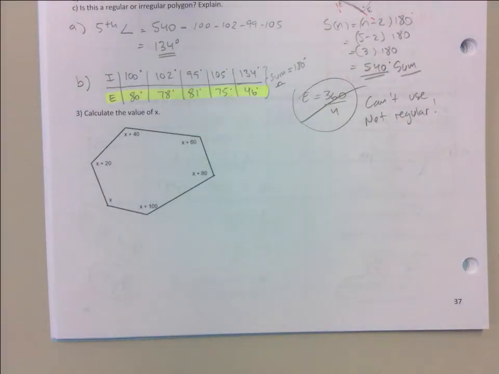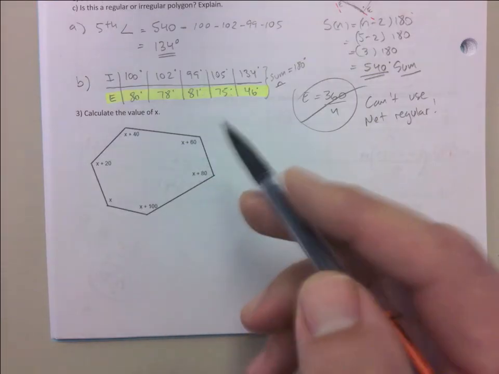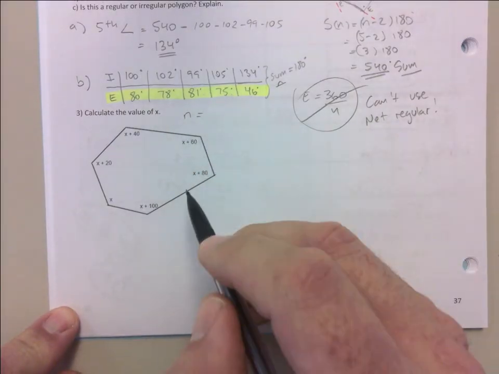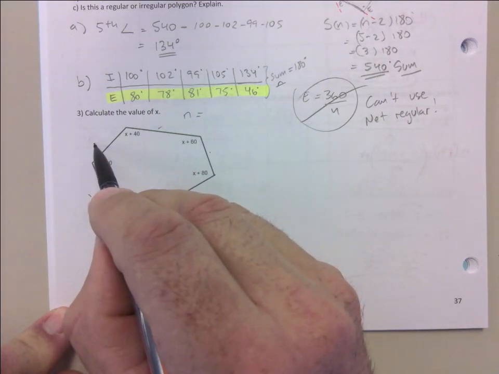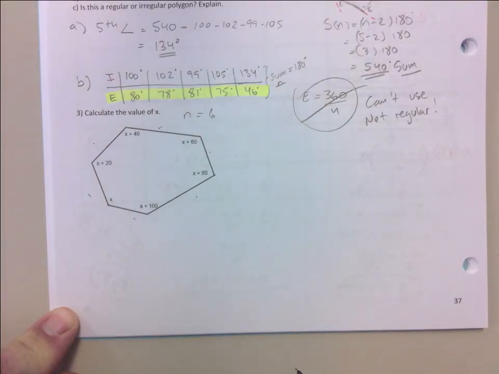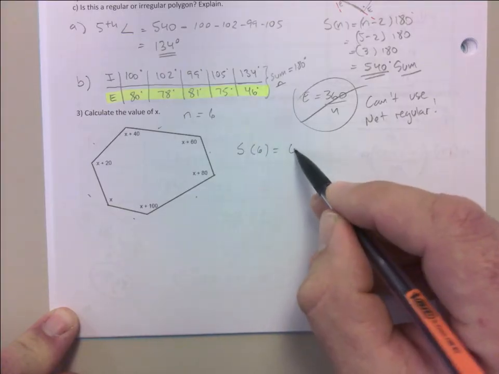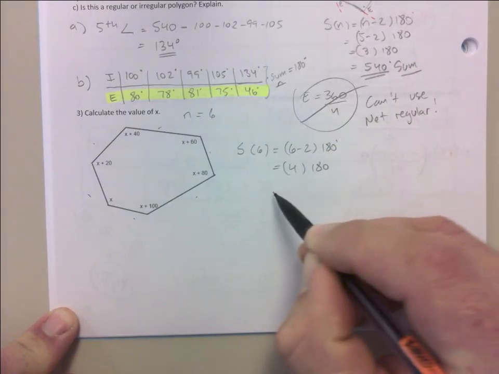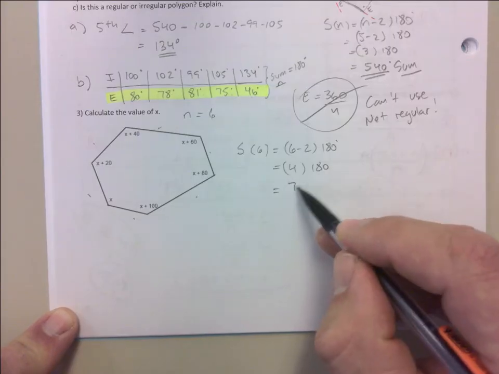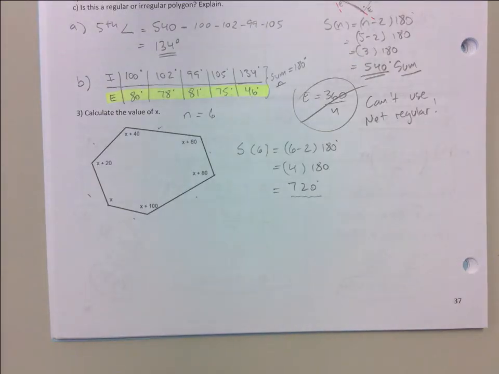Next, how do you do this one? You need to figure out what the sum is. That's why S is so important, right? You need to figure out how many sides we have. So let's figure out how many sides. That's how it always starts with polygons. 1, 2, 3, 4, 5, 6. N is 6. What's the sum of 6? It would be 6 minus 2 times 180. That's 4 times 180. That is 720. So this would be the start of your operation here.